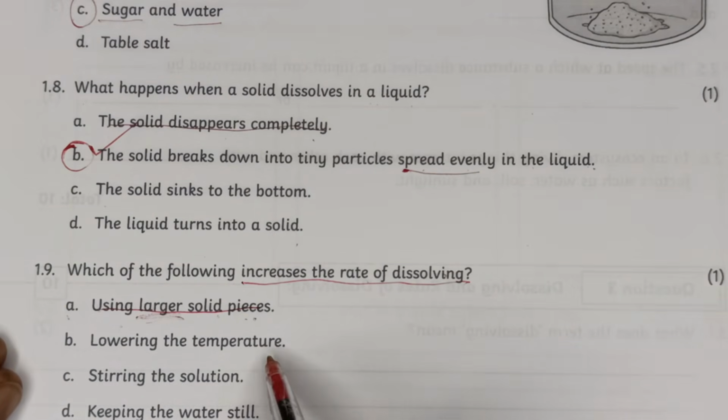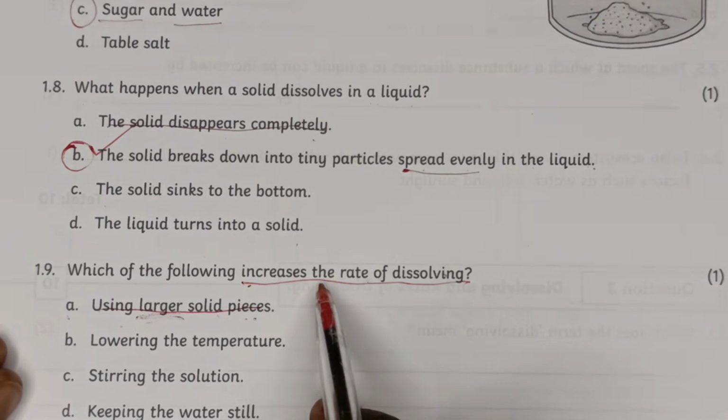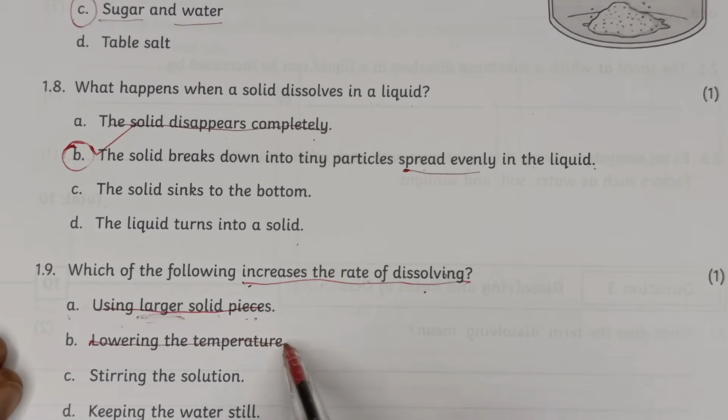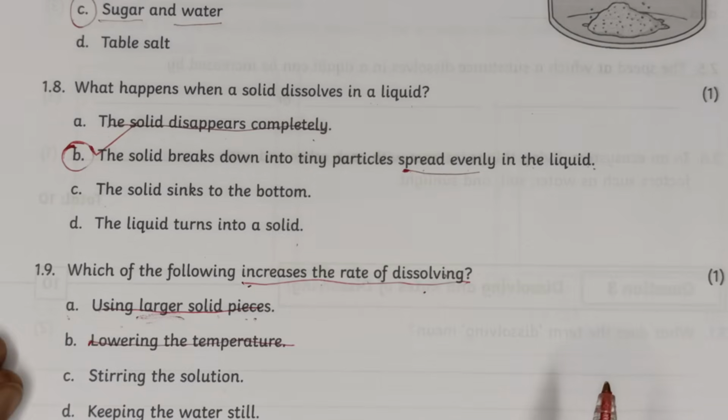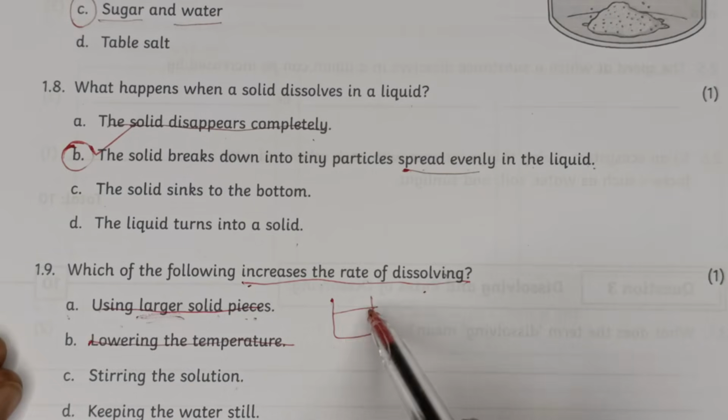Lowering the temperature. So if you lower the temperature, does that increase the rate of dissolving? No. So that one is incorrect. All right, let's look at C. Stirring the solution. Okay, let's say we have got tea and we put sugar in the tea.